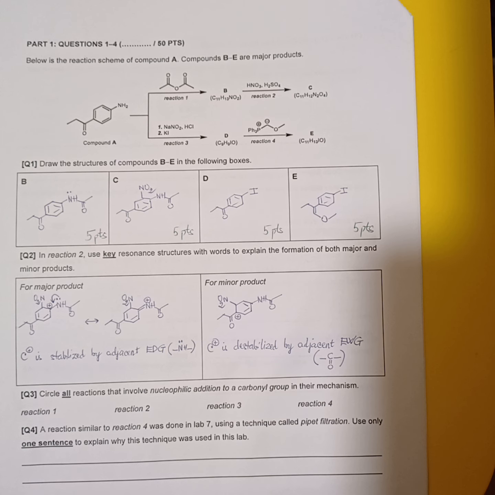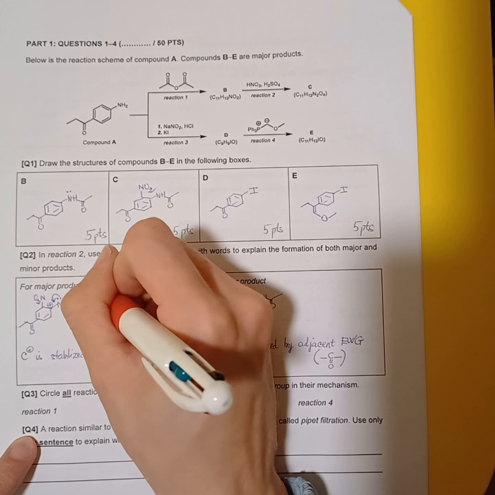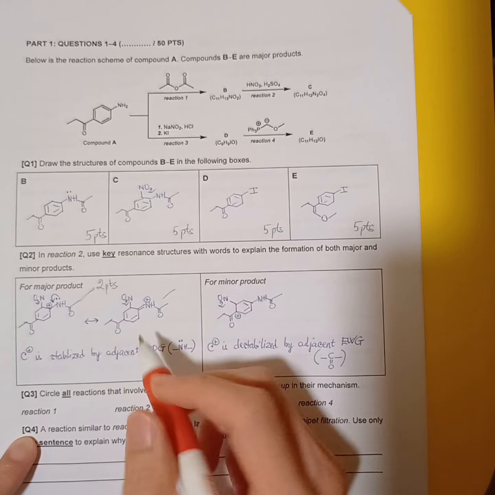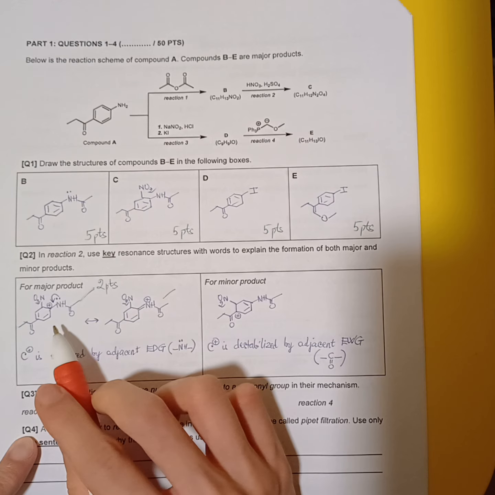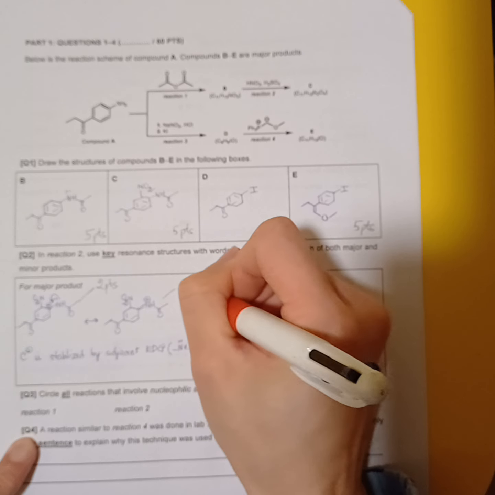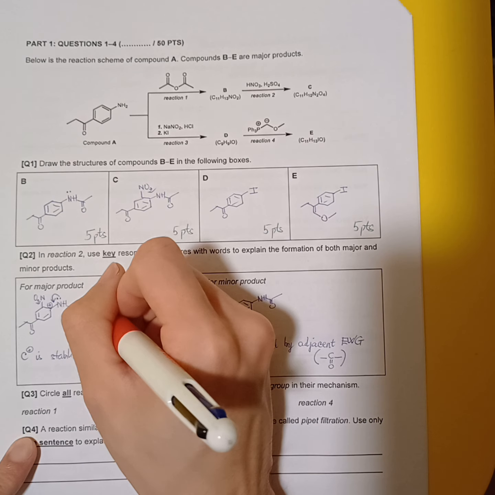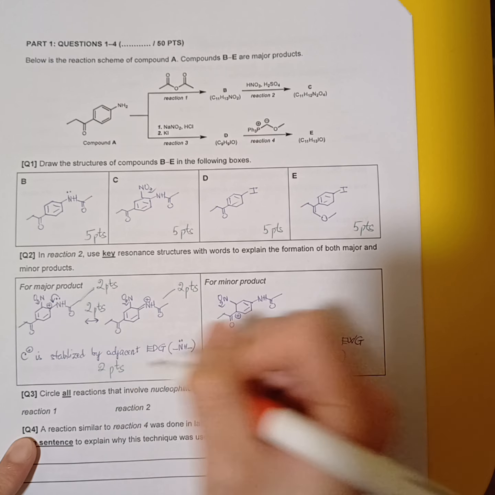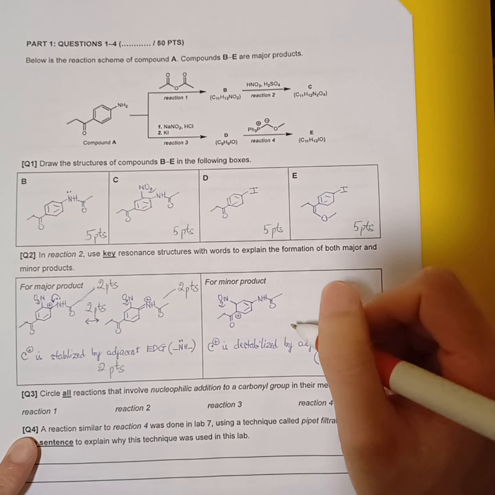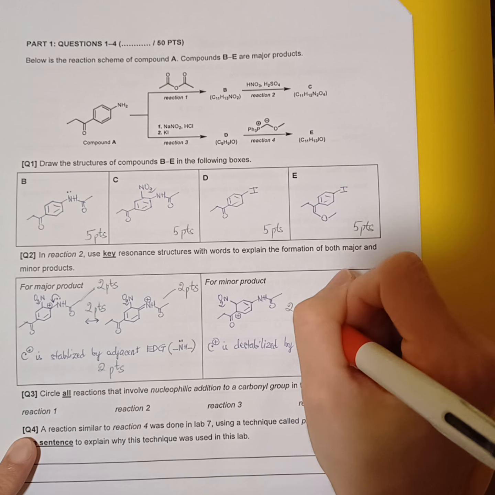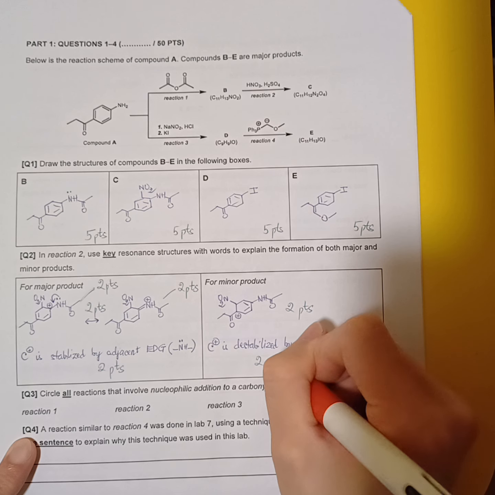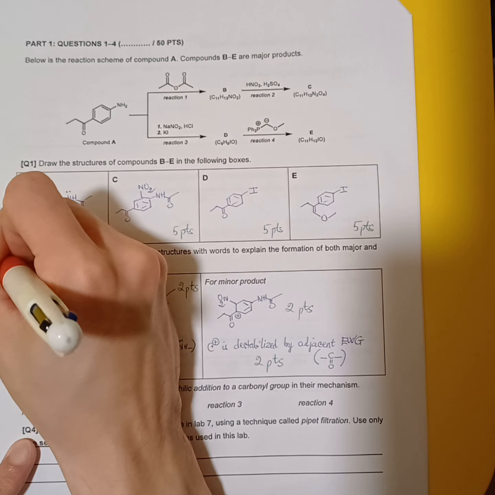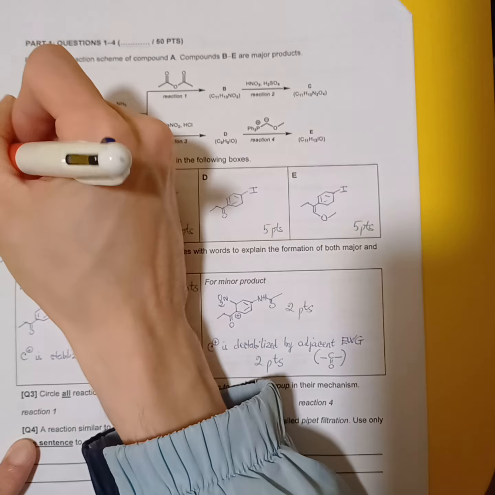So for the points for this question, one resonance structure has 2 points. The second resonance structure, which is the stabilized form of this, the arrow for the resonance structure works to explain. We have the destabilized intermediate and explanation. So the total point for question 2 is 12. Q1 is 20.